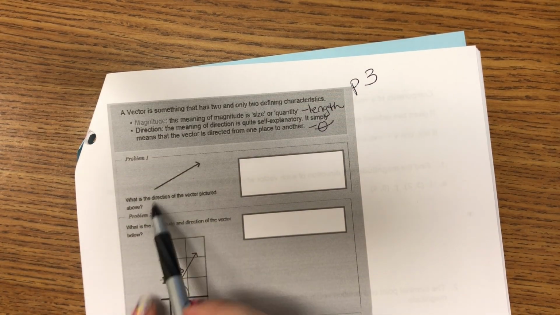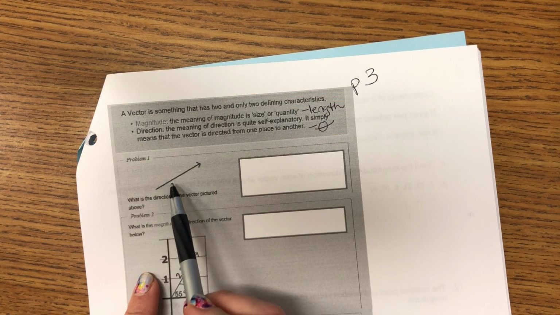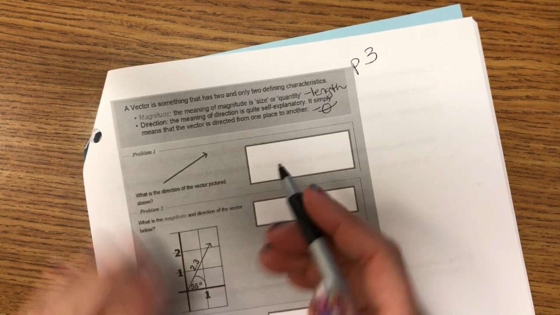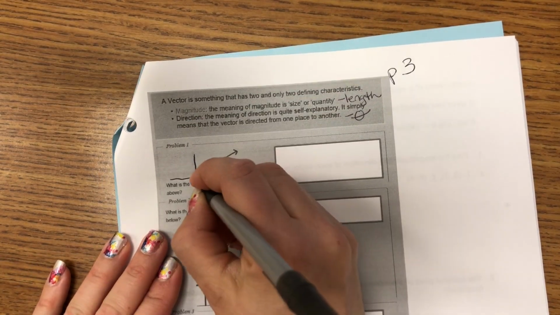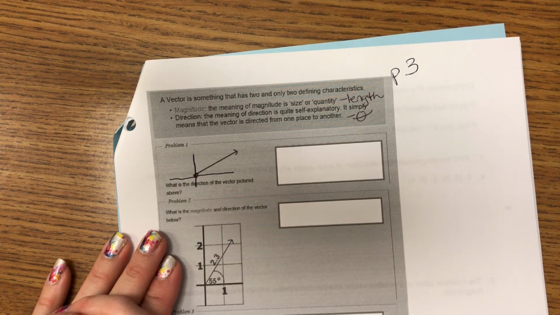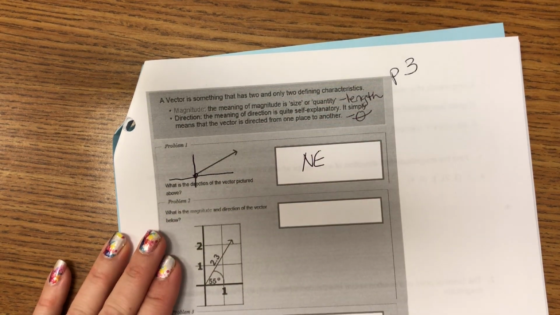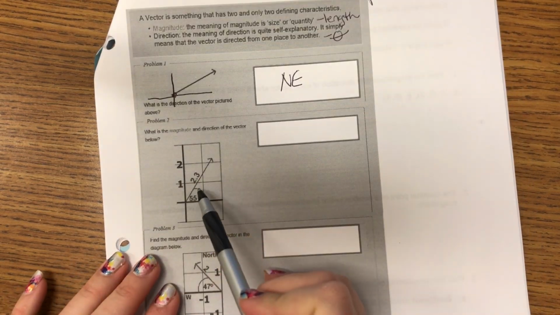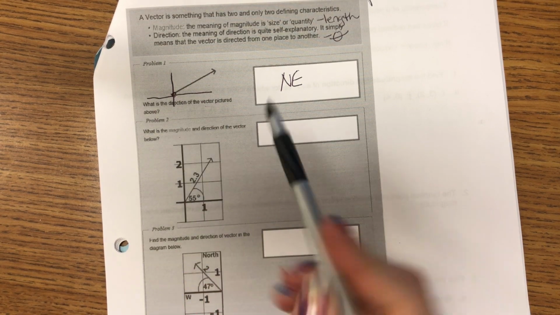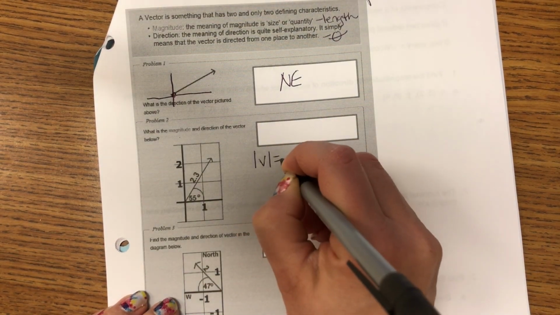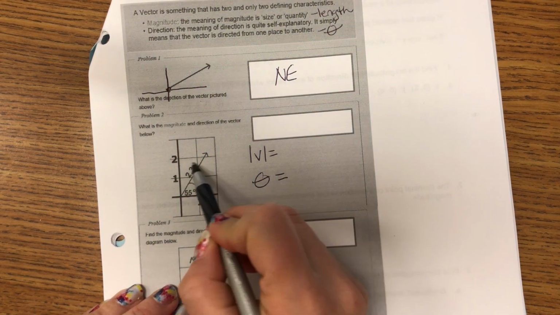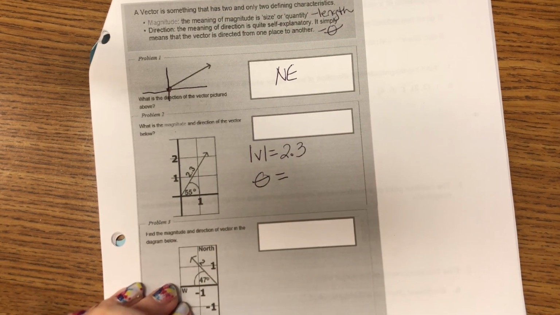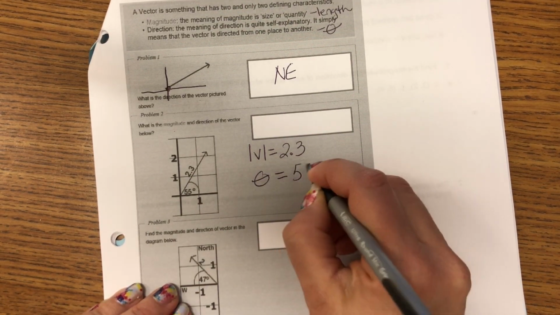Okay, so what is the direction of the vector pictured above? It doesn't really give us much context, so let's put it on a coordinate grid. I always put the initial point at the origin. So I would say that direction is going northeast. Now, this problem 2, this is a better problem. The magnitude and direction. So the magnitude of the vector and the direction of the vector. Magnitude is the length. They tell you it's 2.3. And the direction is 55 degrees.